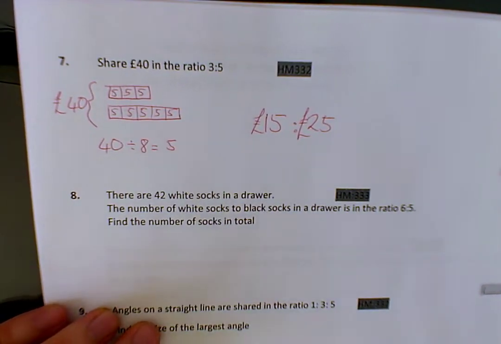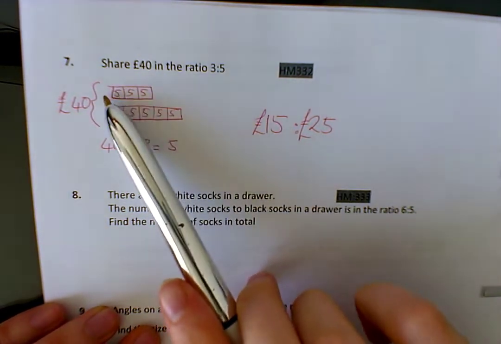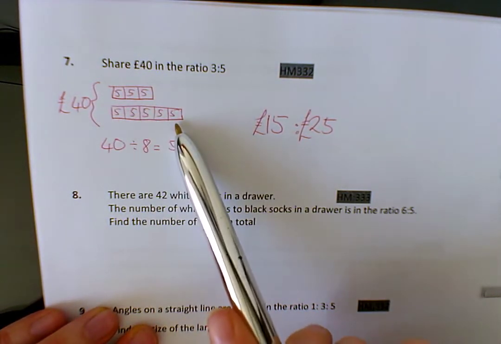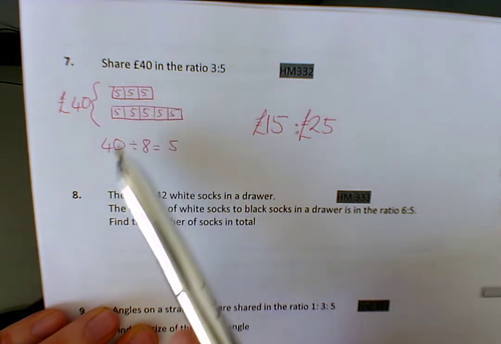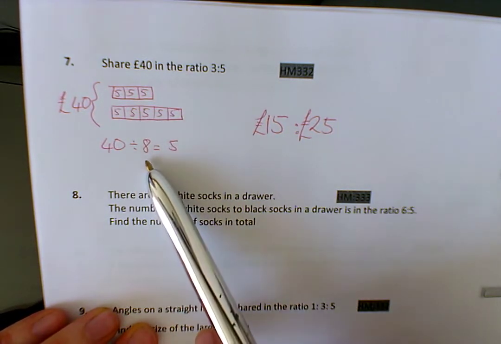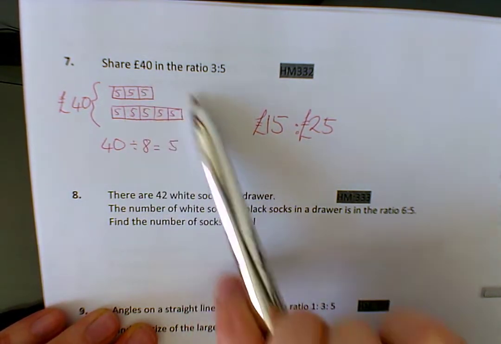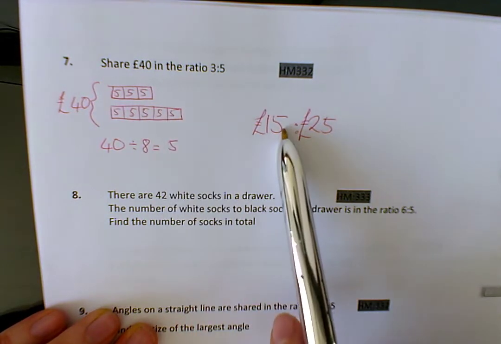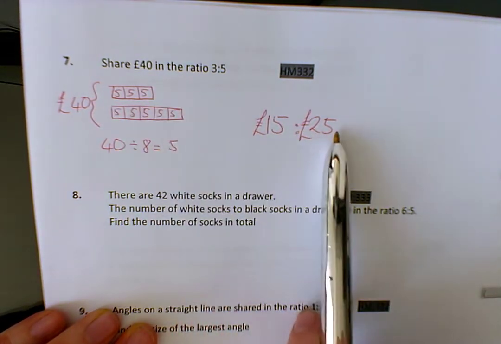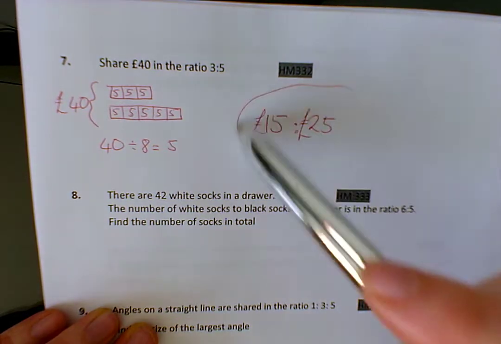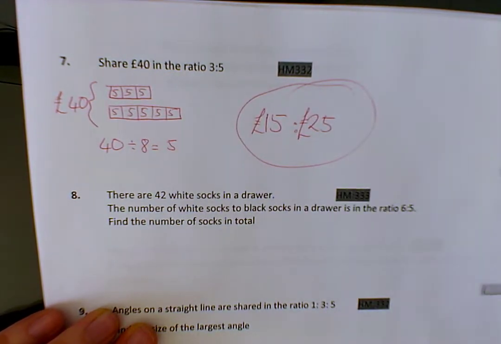Now, I like to do these with a bar model, sharing it in a ratio of 3 boxes to 5 boxes. There's a total of 8 boxes, so what goes in each box? 40 divided by that 8 tells me there's 5 in each box. 3 lots of 5 is 15. 5 lots of 5 is 25. That shows it's being shared fully, £15 to £25.